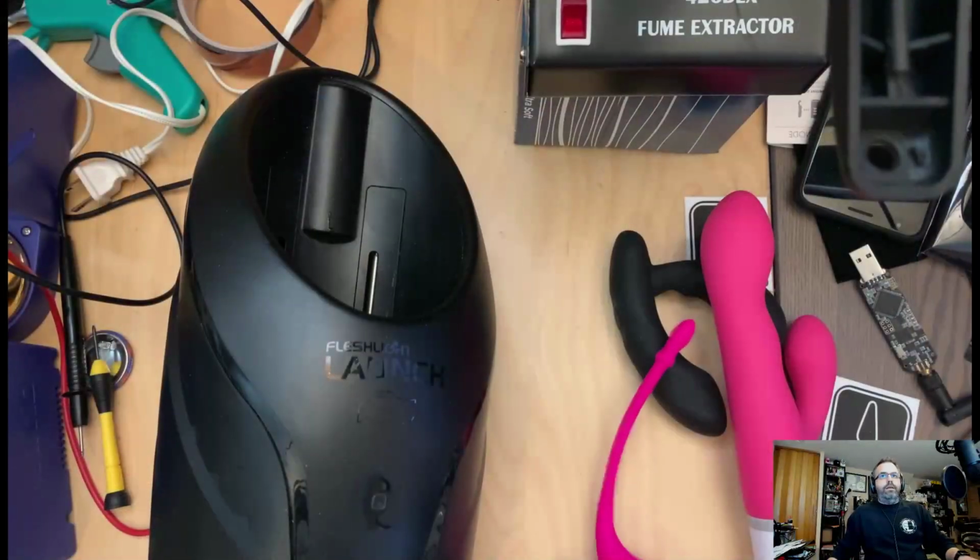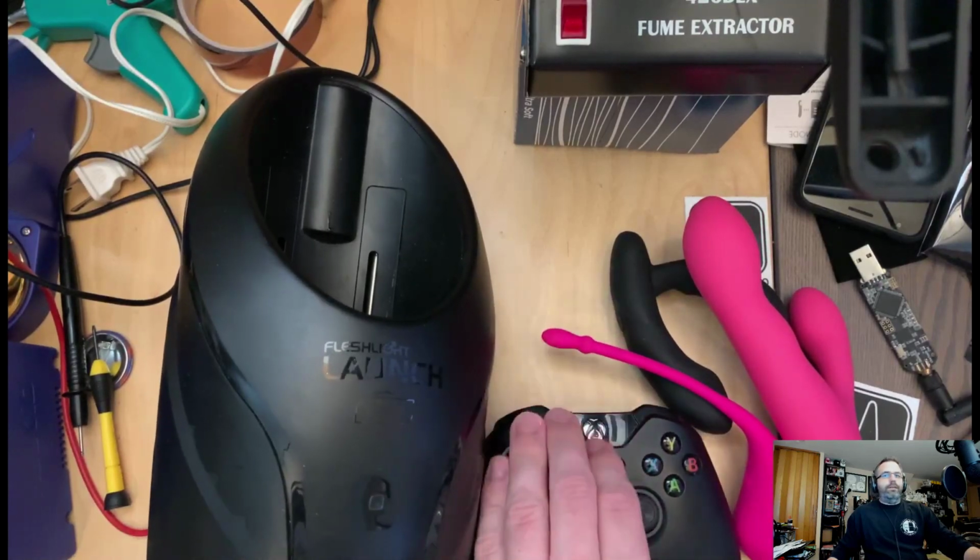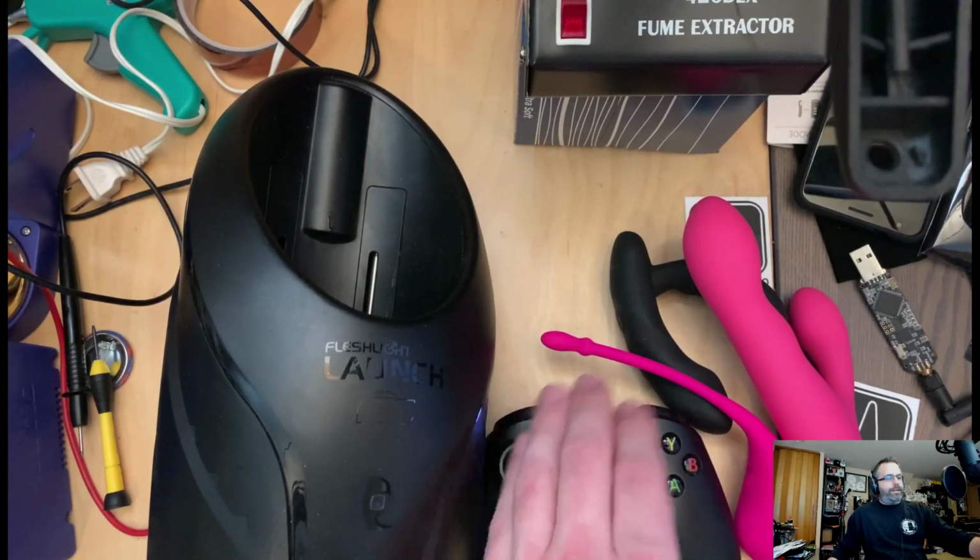And if you're interested in this app too, but you don't have a sex toy, that's not going to be a complete limitation, because while I was planning for this last night, I got a new piece of hardware working. And that piece of hardware is the Xbox controller.